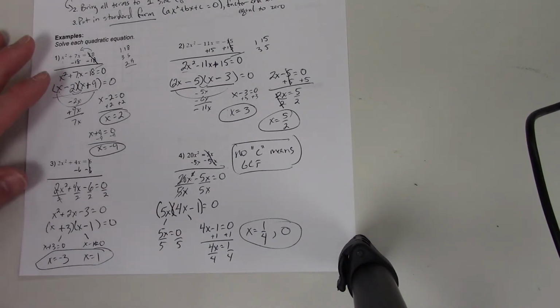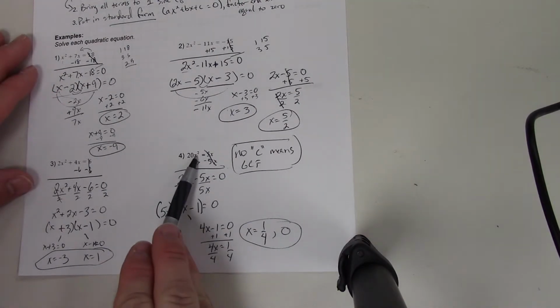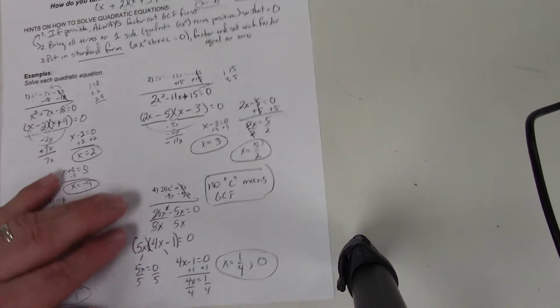Why do they all have two solutions? Because of the x squared. They all should have two solutions. Okay. Let's go to the next page.